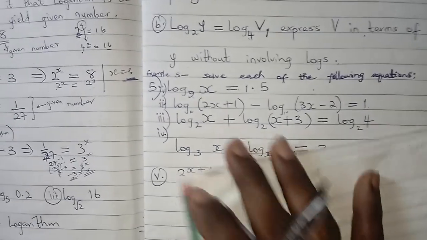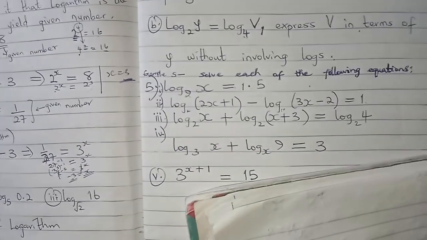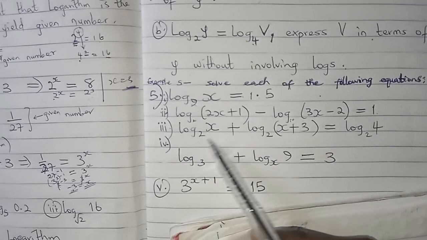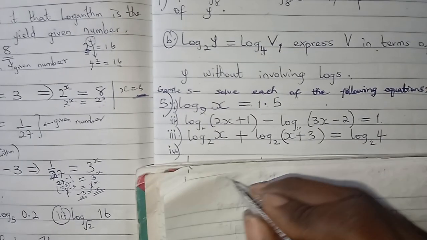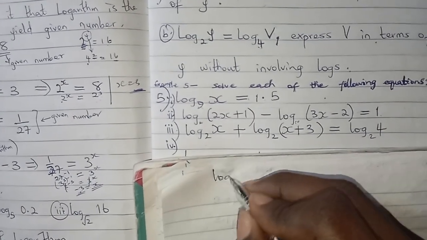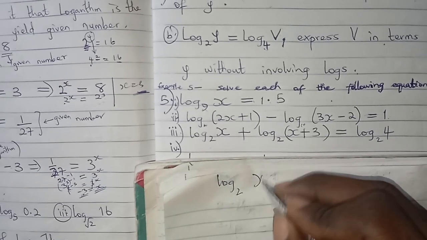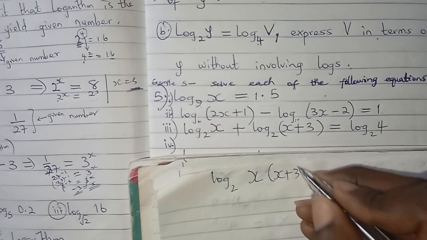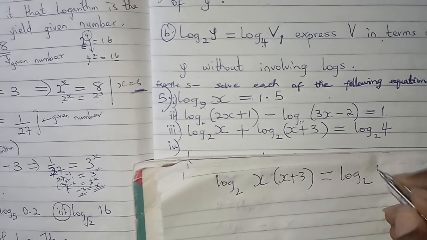So if I have the next one, they said log x to base 2 and log x plus 3 to base 2. Since they're in the same base, I just say log 2 of x into x plus 3 equals log 2 of 4.